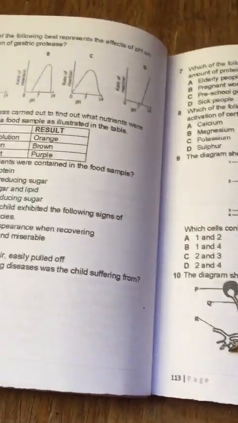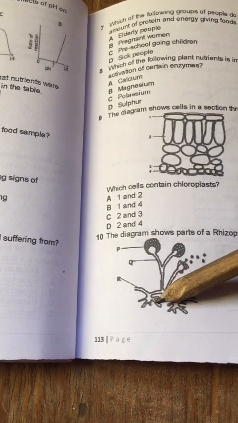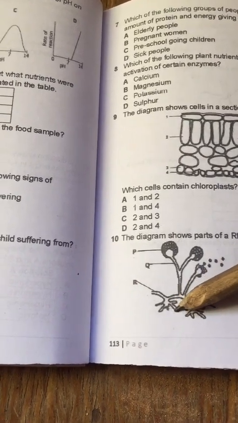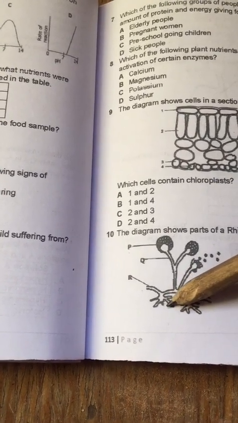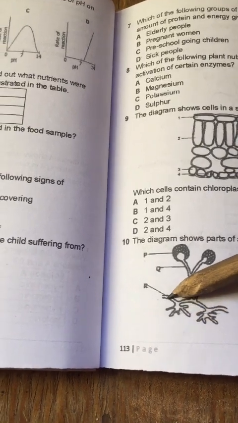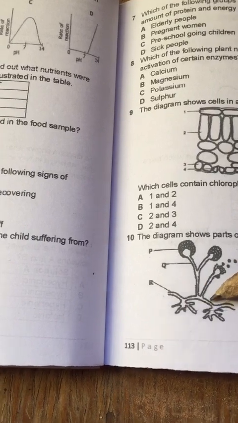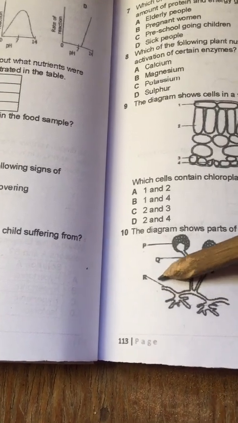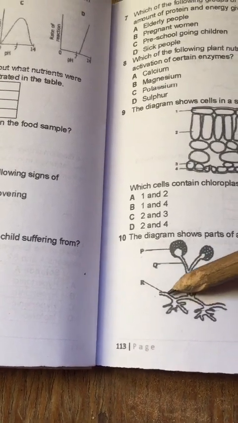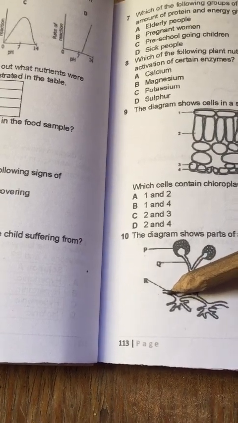And then we have the rhizoids. Now the rhizoids appear to be like roots, but they are not roots, they just look like roots. Then also we have the stolon. As you can see, this is a stolon. Even here is a stolon that was just cut from that point. This is the stolon. This is the stolon.